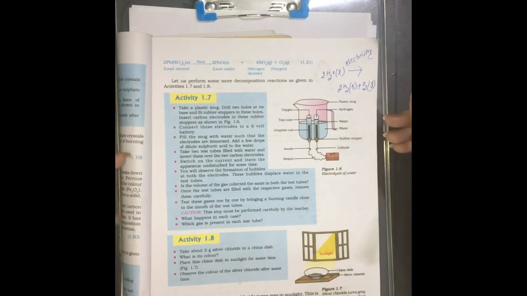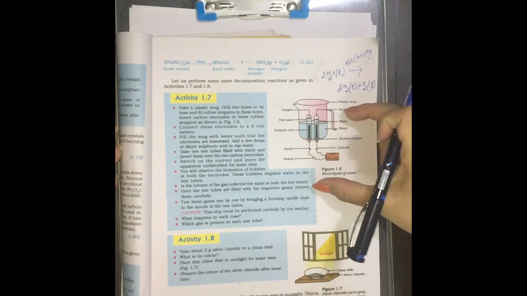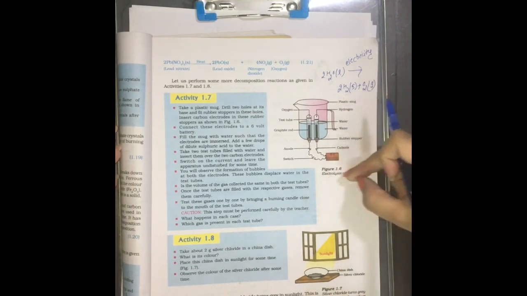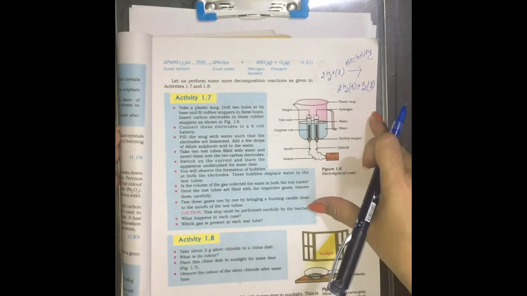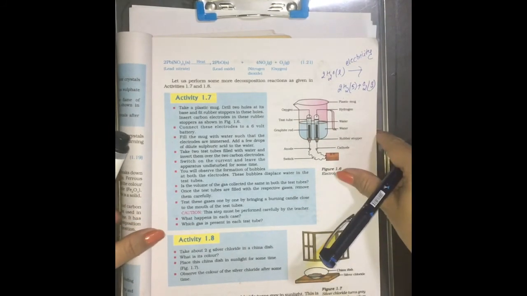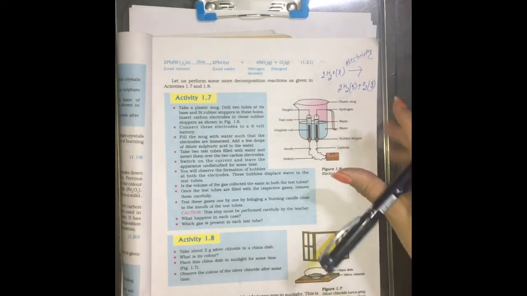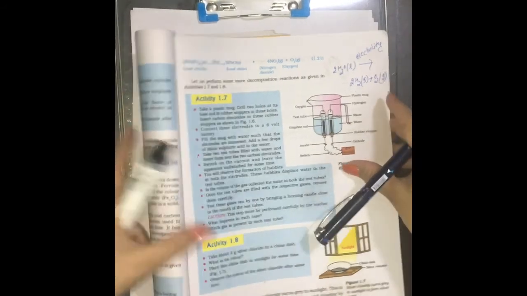This year in the board exam also there was a question based on this particular diagram or the activity of electrolysis of water, and the question can be asked why we add acid to the water, to make it a good conductor of electricity, and name the gas which is collected in double the volume as compared to the other gas. Likewise, many questions can be asked through this process. So that was your second example, decomposition carried out with the help of electricity, that is the electrolysis of water.